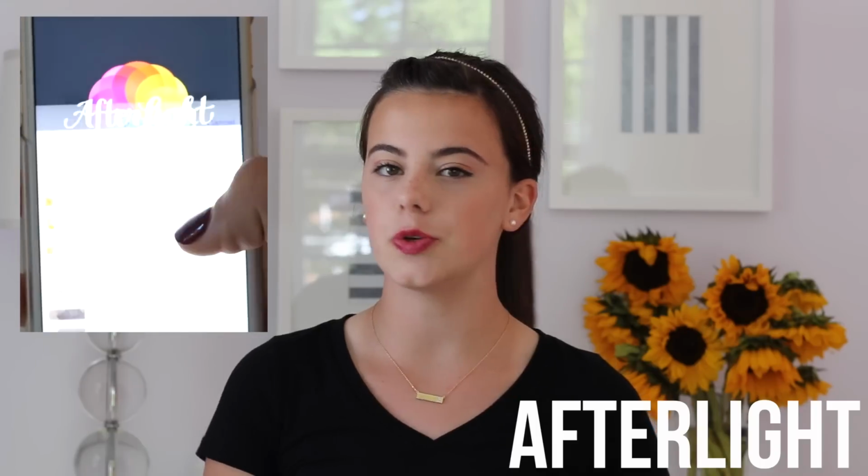and I think it's maybe $2.99 or $3.99 on the App Store, so you do have to pay. It's not free, but I would definitely recommend purchasing it because it has so many more features, and I feel like it makes your pictures stand out even more than just the regular features on your camera phone.